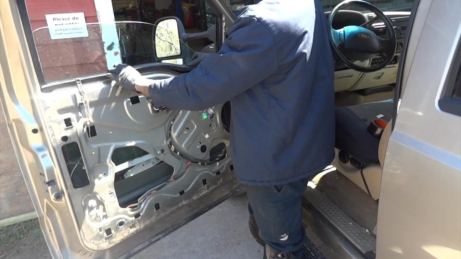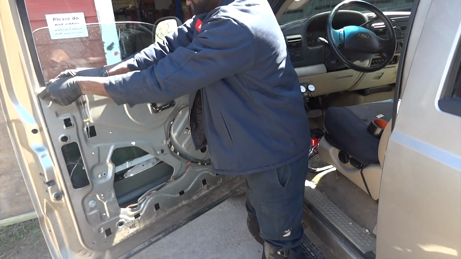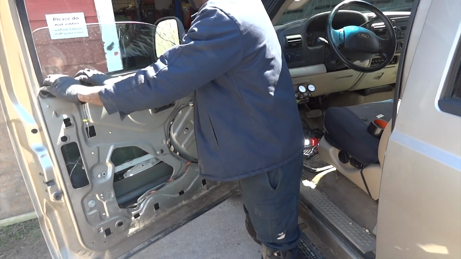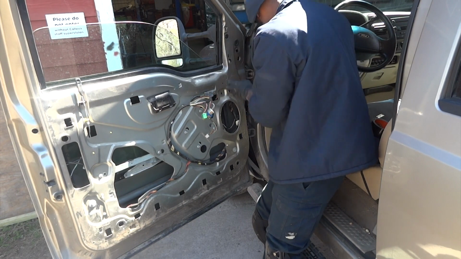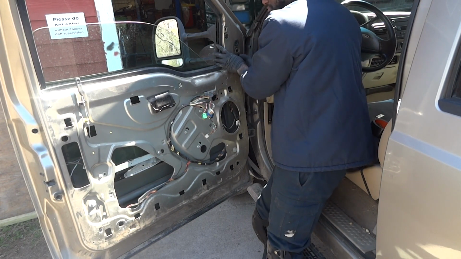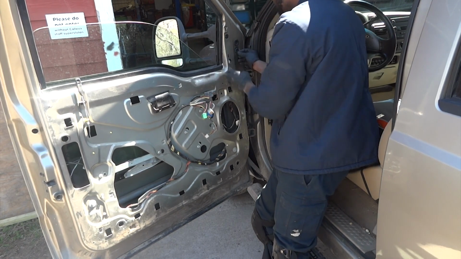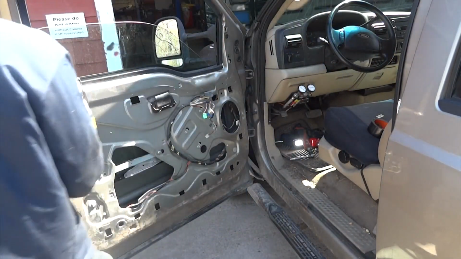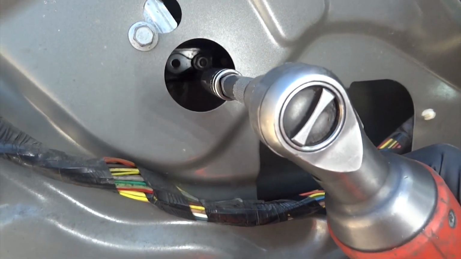Now I'm gonna install this seal over here. So we're gonna tighten this nut.